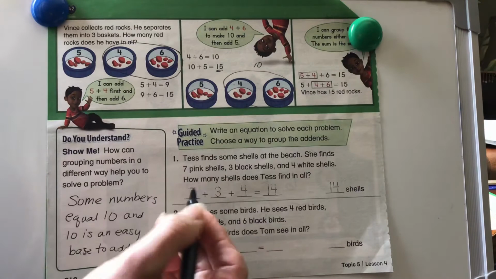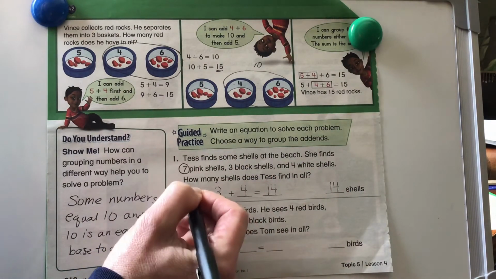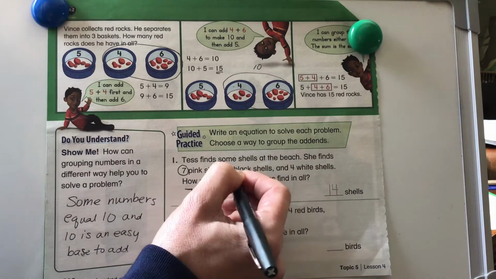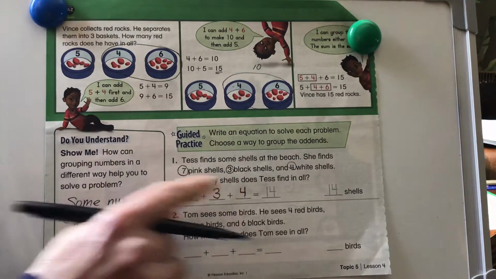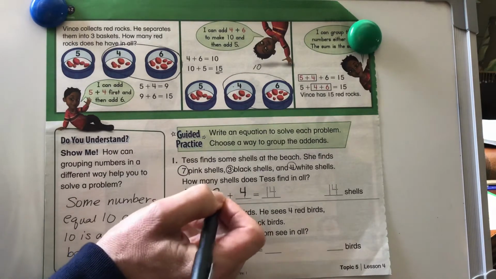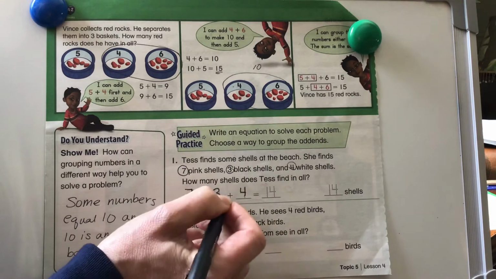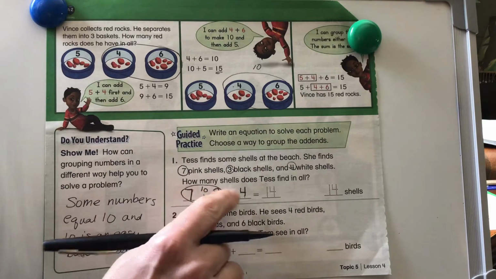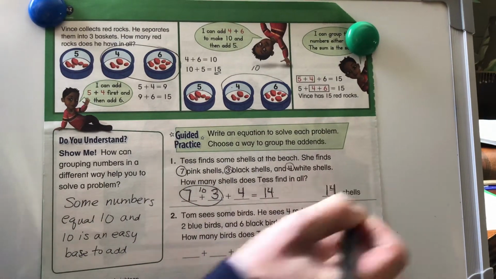So let's take a look at this one. Tess finds some shells at the beach. She finds 7 pink shells, so here's our 7, 3 black shells, and 4 white shells. How many shells does Tess have in all? Well, I'm going to see if I can add any of these 2 add-ins together to equal 10. Well, just right off the bat, I know 4 plus 3 is 7, but 3 plus 7 is 10. So I've made this a 10. Look how easy this is now. 10 plus 4 equals 14, and 14 shells.